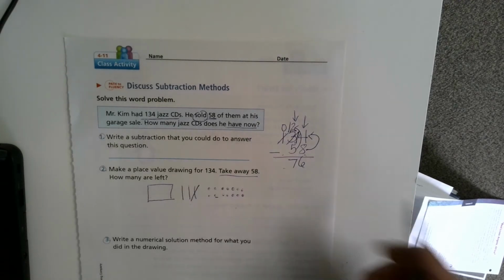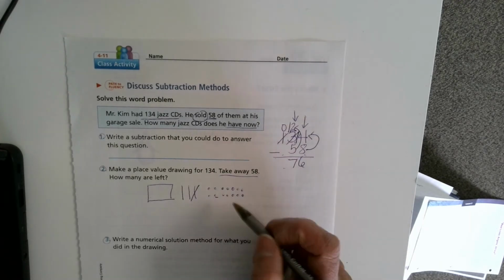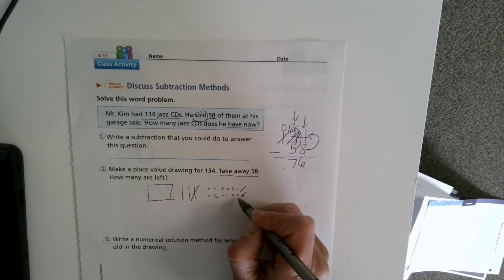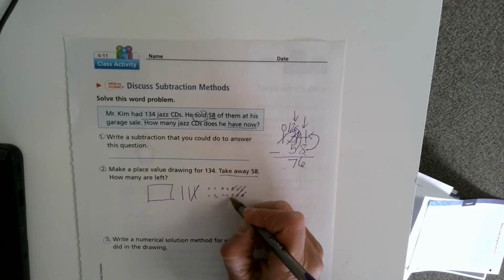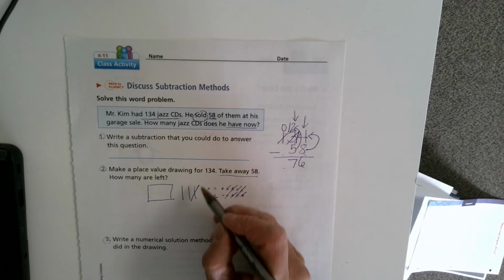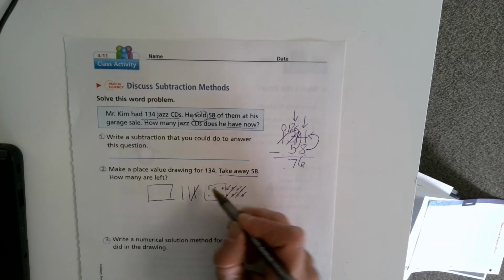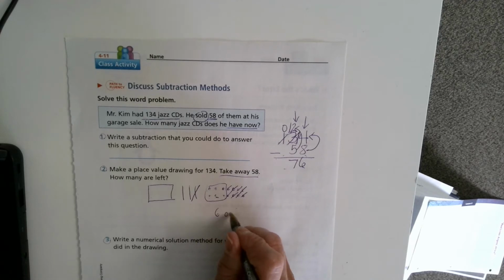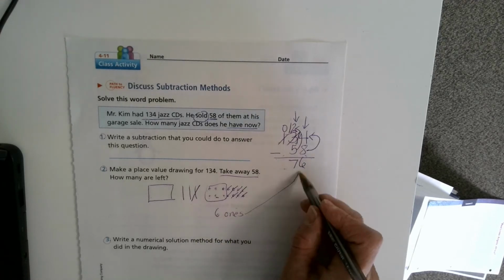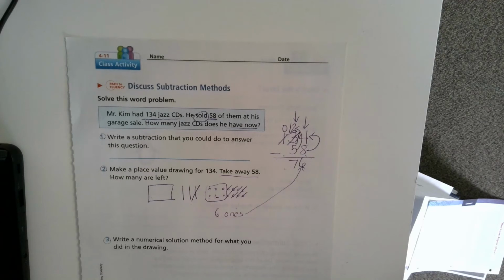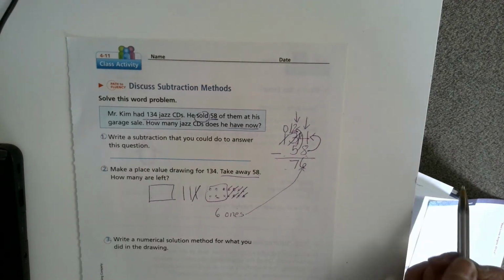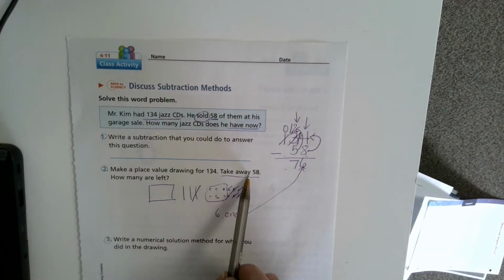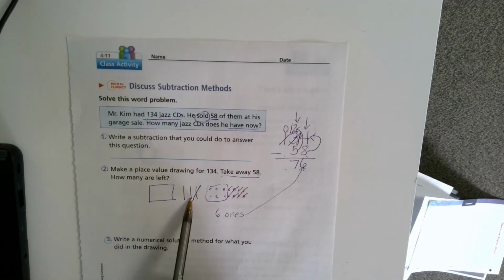Now can I take 8 away? Sure, let's do it. 1, 2, 3, 4, 5, 6, 7, 8. And how many do I have left? 1, 2, 3, 4, 5, 6. I have 6 ones left, just like I found using the U.S. Common Method. Okay, now I'm not done. I took away the 8 ones, but I got to take the 5 tens away. But look, I have a problem. There's only 2 tens.